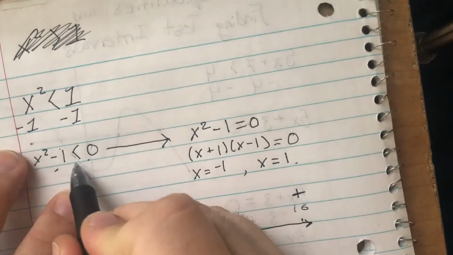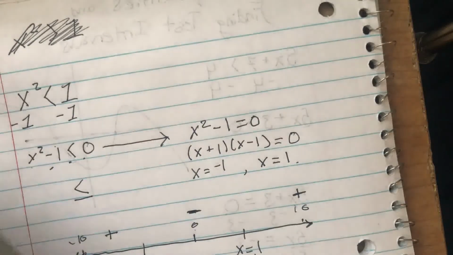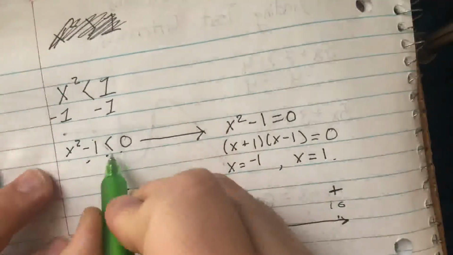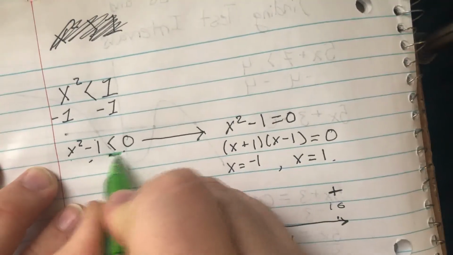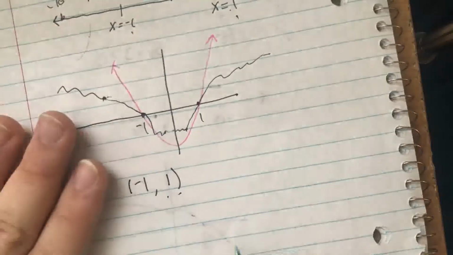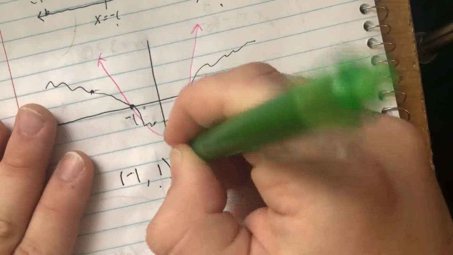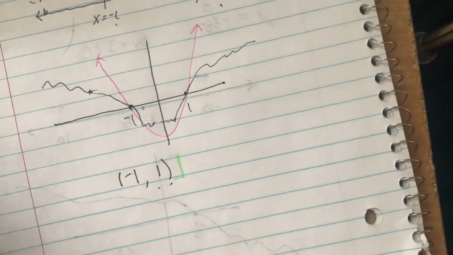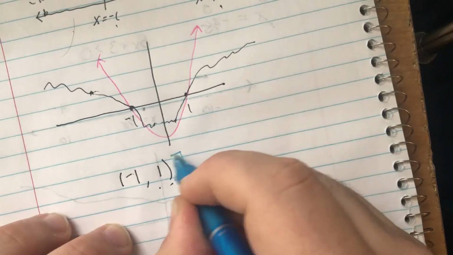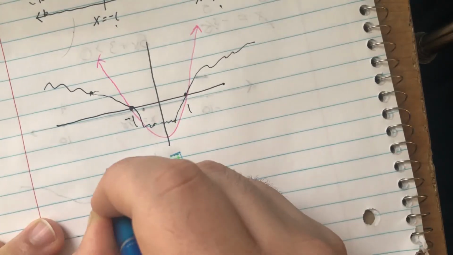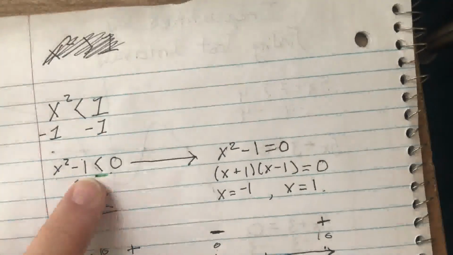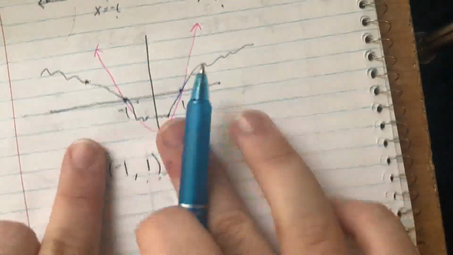If we were to make this less than or equal to, I'll do this in green. If we were to make this less than or equal to, then we would have to use inclusion signs, right? Because we're including the case where these are 0. But since it's just a less than, we don't include them.